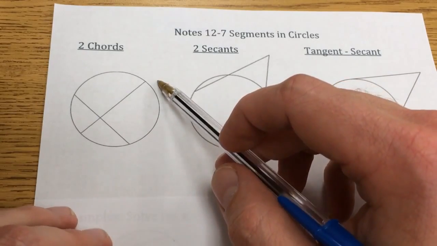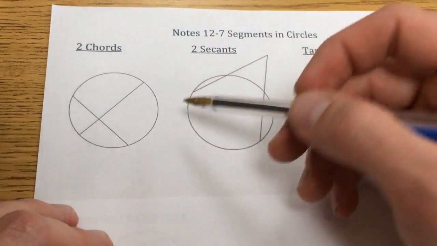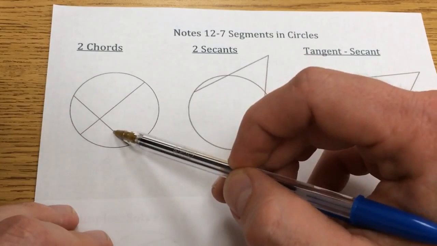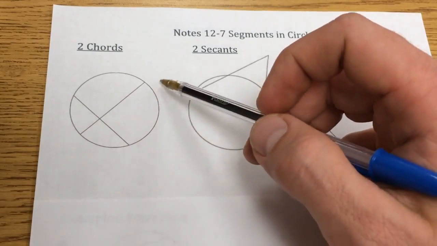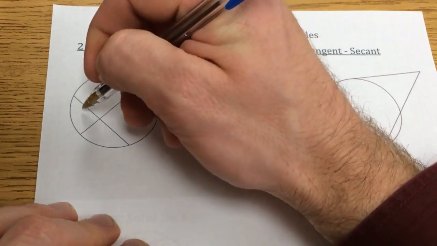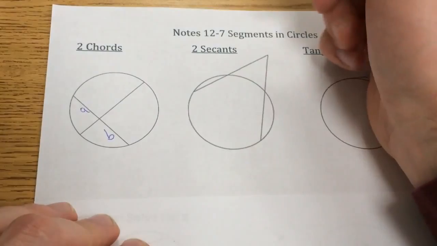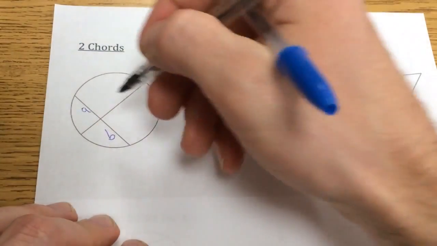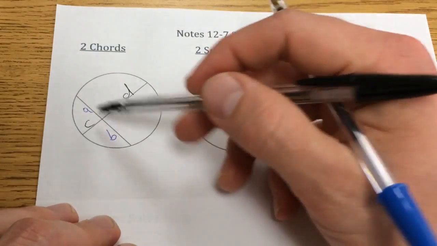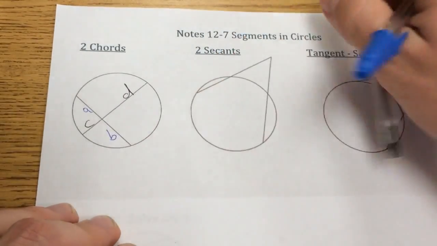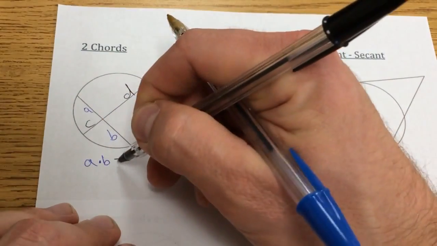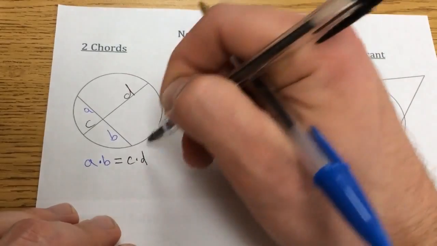And a lot of times I see students trying to set things congruent to each other. These are not congruent to each other by themselves, but if we multiply each piece of the chords, they're equal to each other. So the way I'm going to write that is this one chord over here is split into two segments. I'm going to call them segment A and segment B. My other chord is split into two segments as well, so I'm going to call it segment C and segment D. If I multiply together the pieces of each chord, they are equal to each other. So if I multiply A times B, that is equal to C times D.